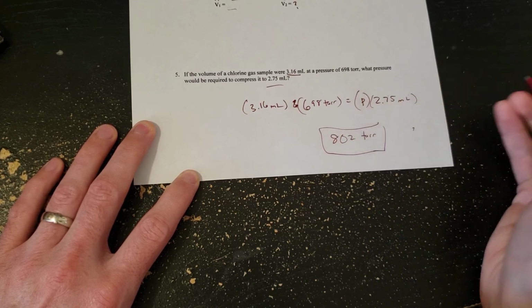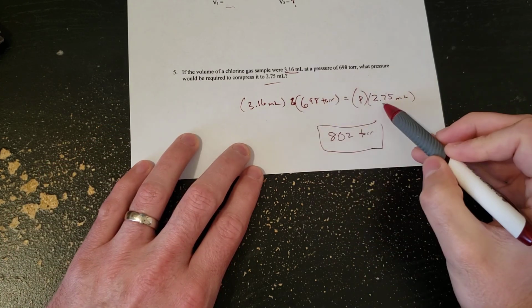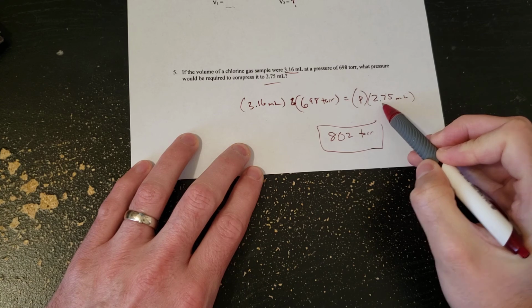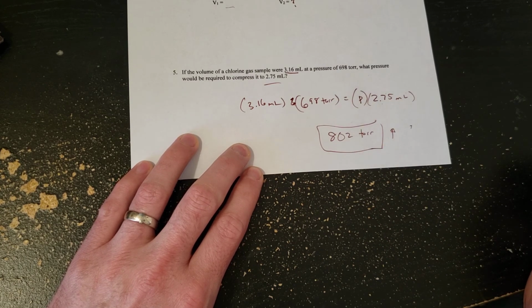Just a quick logic check on these, right? If the volume has gone down, that means the pressure must have gone up, right? That inverse relationship. So I should be expecting things like that.